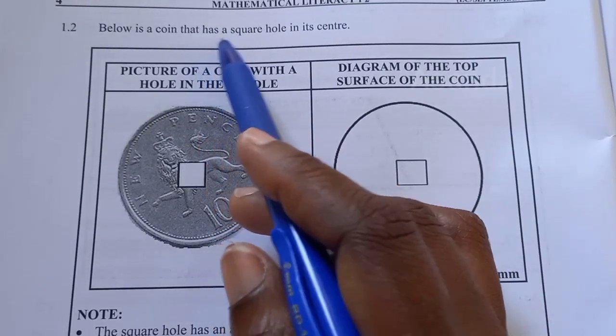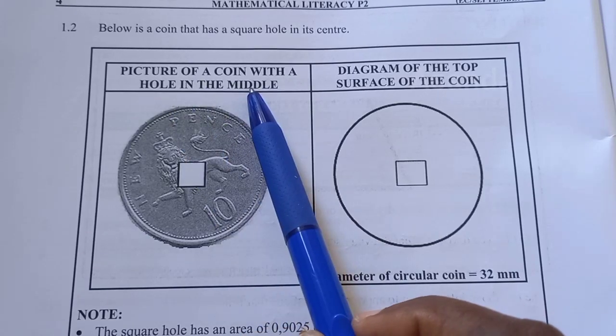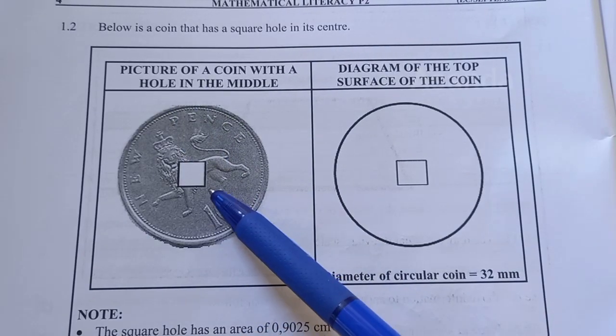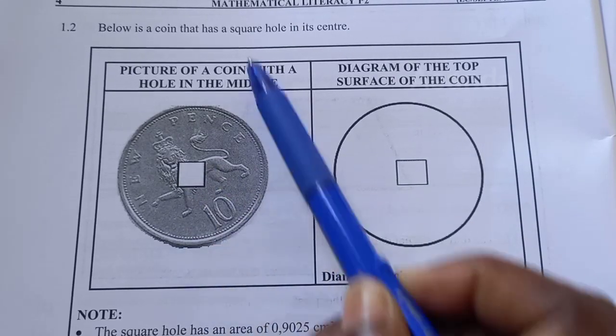Below is a coin that has a square hole in its center. Picture of a coin with a hole in the middle. So I don't know why the coin has a hole, but here we go. The coin has a hole. It's a square, the hole. They set that up there.